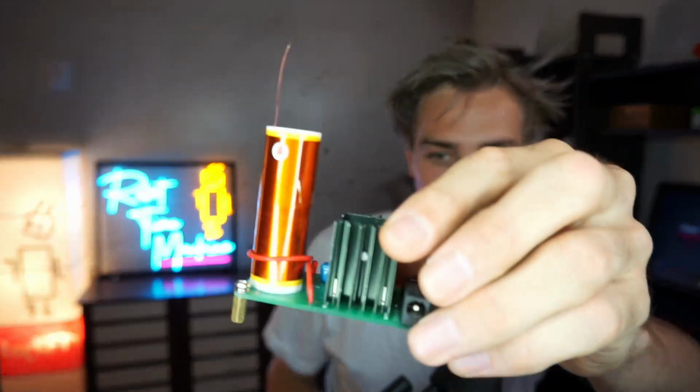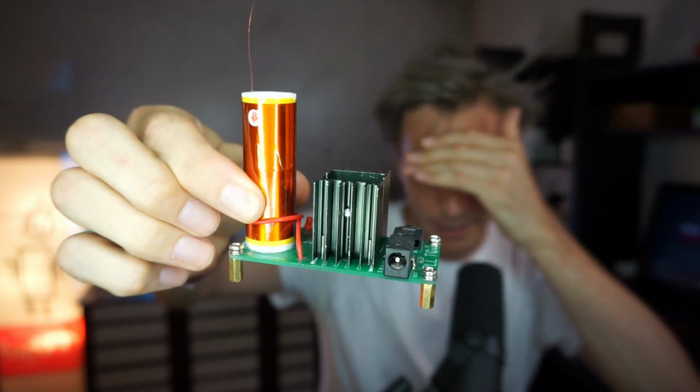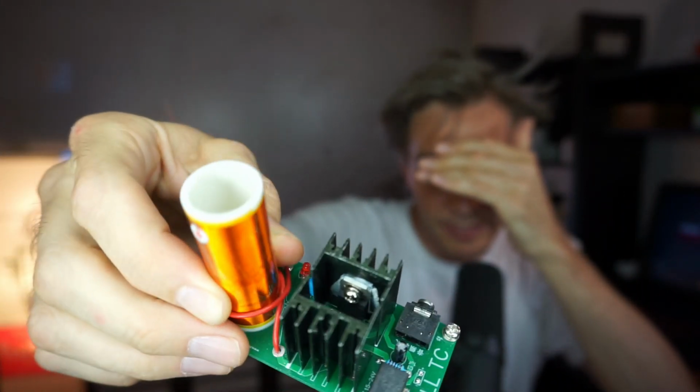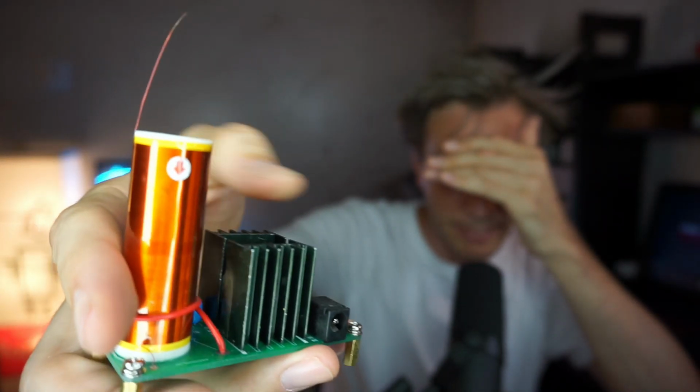Let me think. Oh, Tesla coil. I completely forgot about this. There is a Tesla coil that I found the other day that I built. I want to show you this. Hang on, I've got to hide my eyes. I built this Tesla coil a while ago, and it's a very special Tesla coil because it plays music. Now you may be thinking, what are you talking about? It plays music. I'm going to show you.